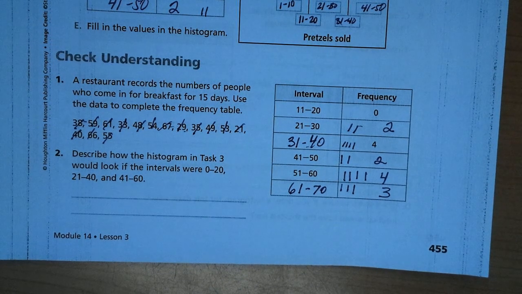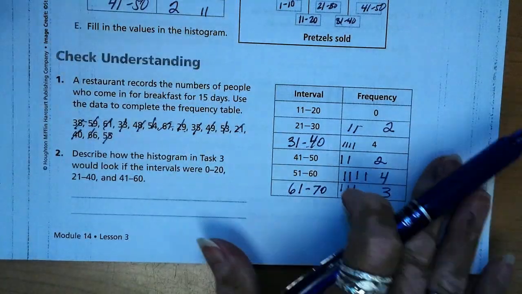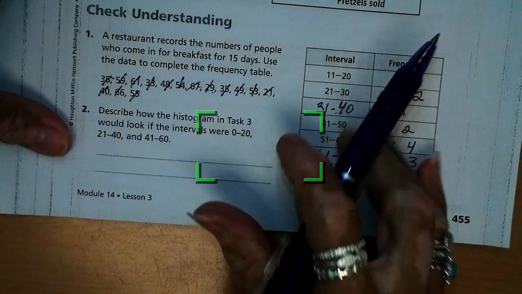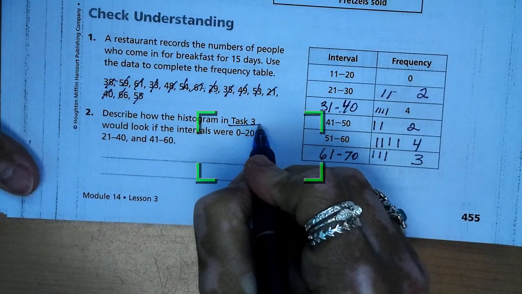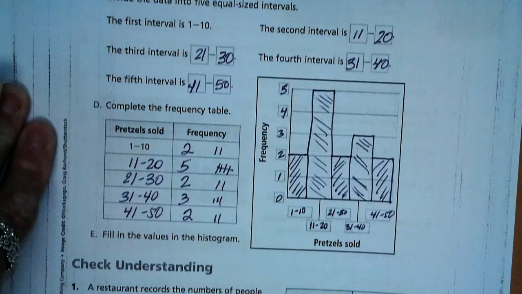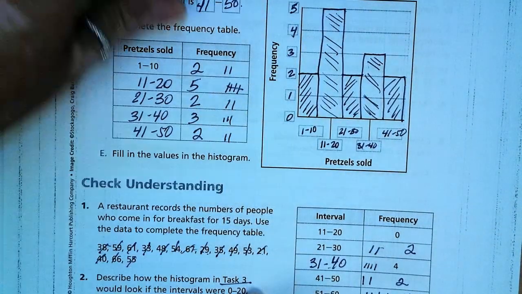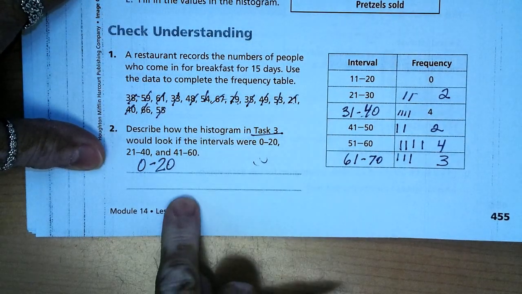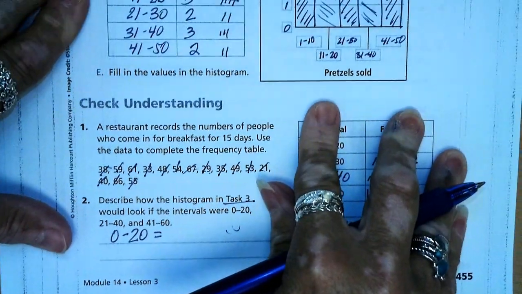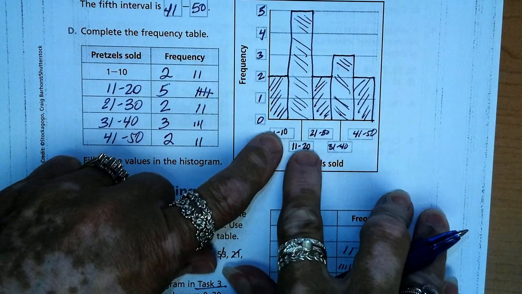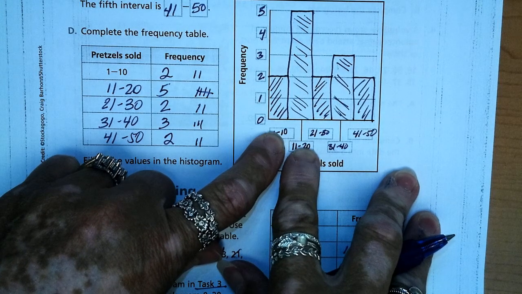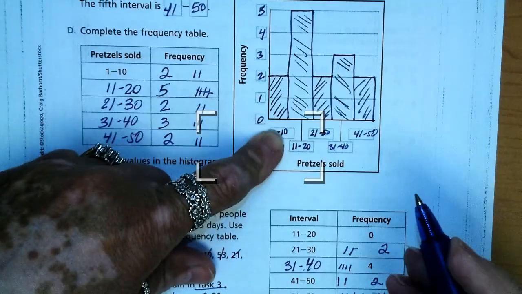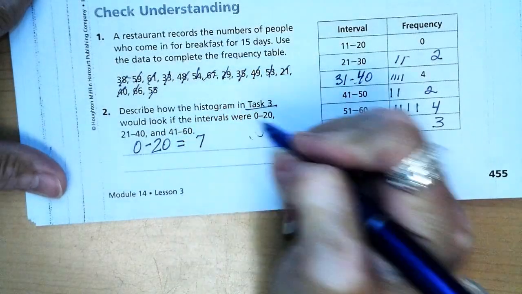All right, so number 2 wants you to go back up here. It says go back to task 2 or task 3 and change our intervals. So instead of doing 1 to 10, we're now going to do 0 to 20. That means this one and this one are now added together. How many would be in there? 5 and 2, 7. Yep, so there would be 7 in that interval.